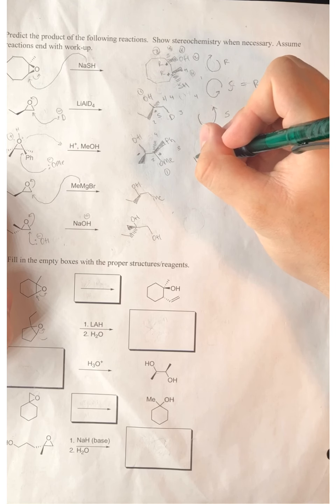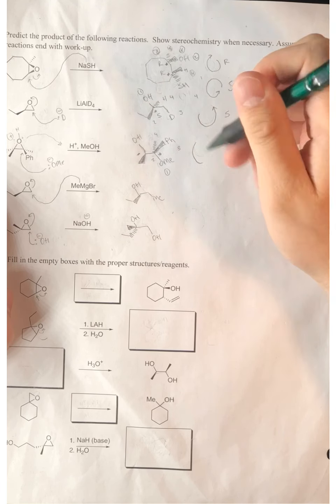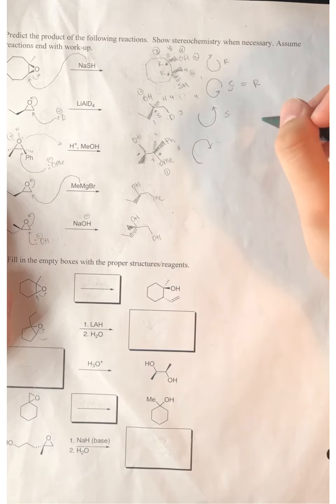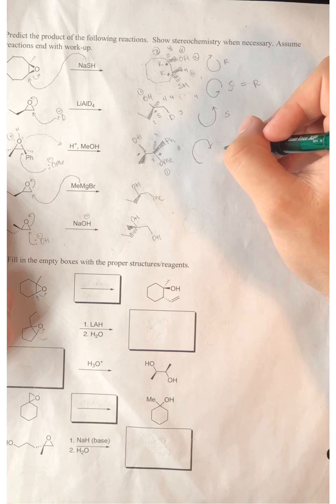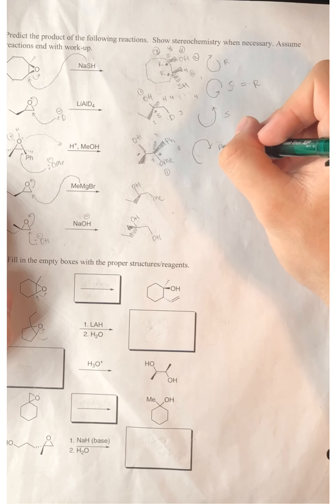And if we notice, the rotation is going to go this way. And it doesn't matter if we pass number 4. So this rotation is going to tell us it's an R configuration.